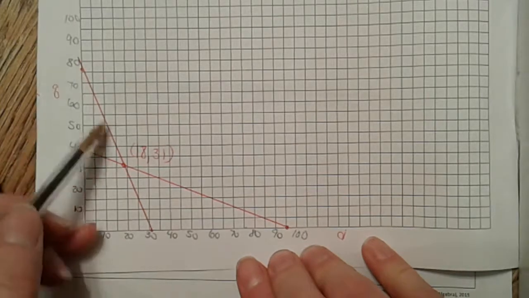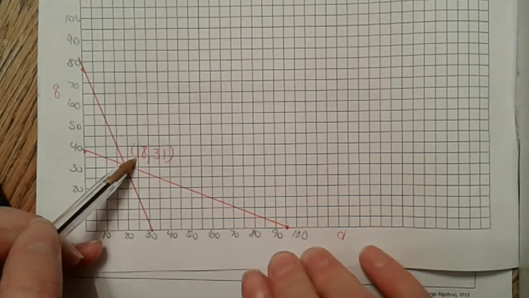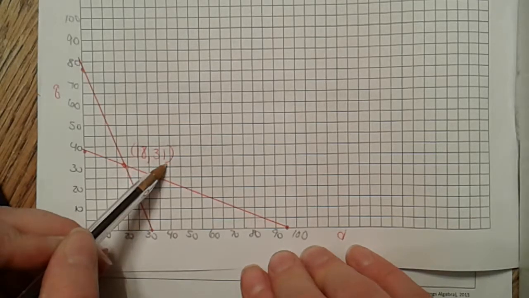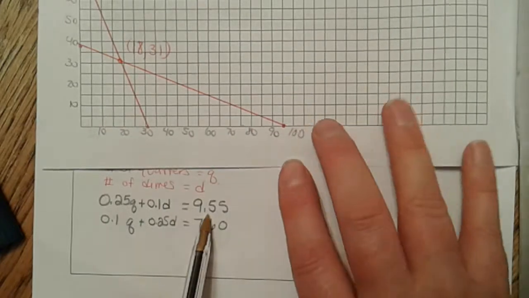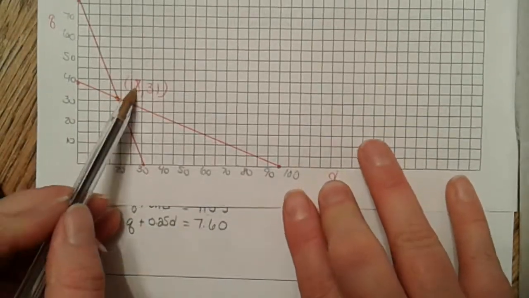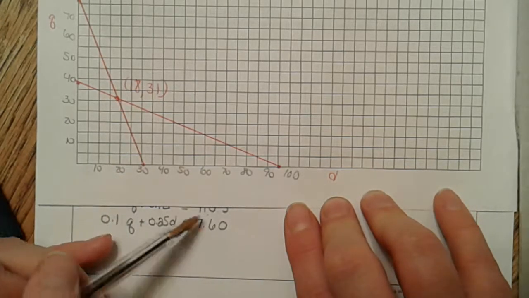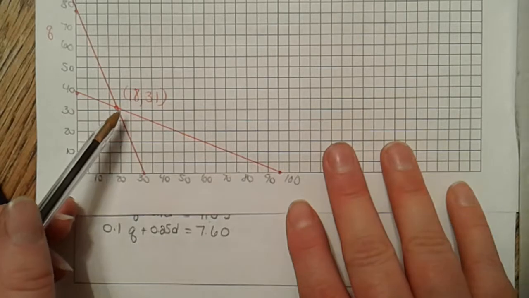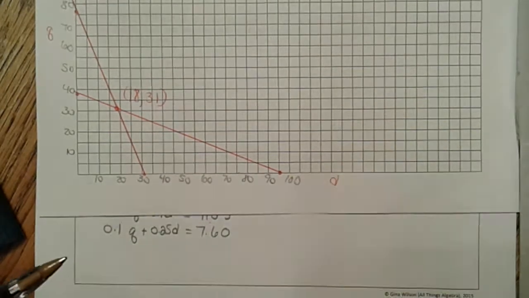So for this line, it makes sense. It works. If I take 18 dimes and 31 quarters and add them together, it's going to come up to 9.55. And if I switched it and took 18 quarters and 31 dimes and added them together, they were going to come up to 7.60. And so this point right there is the exact same for both lines, and that is our solution.